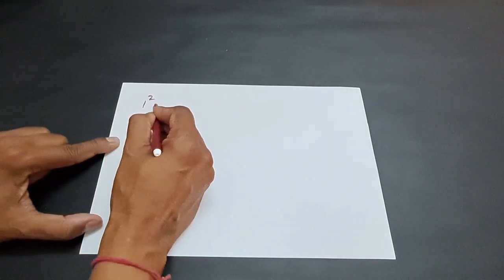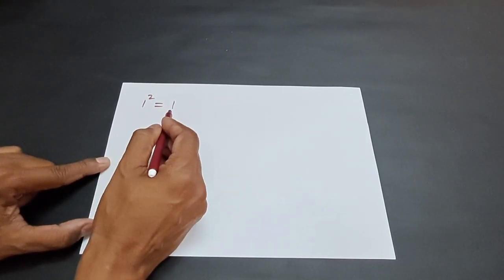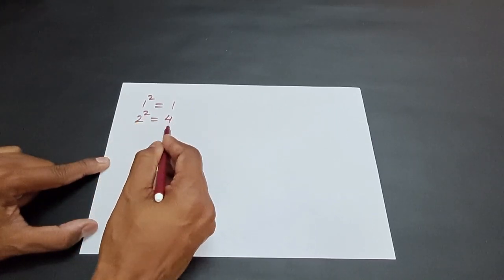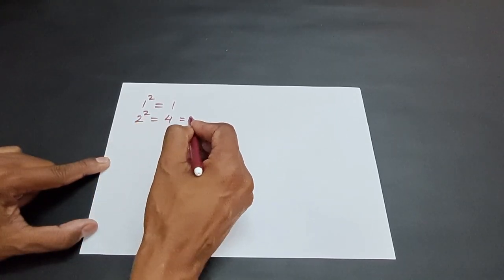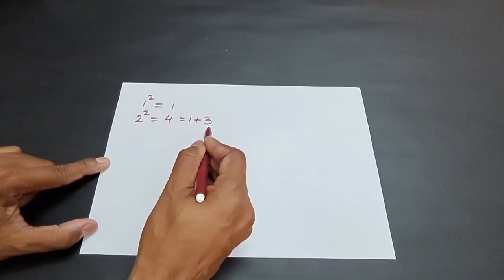In this activity on patterns in square numbers, the first pattern is: when you take 1 square, it is 1, the first odd natural number. When you take 2 square, it becomes 4, and 4 can be written as the sum of the first two odd natural numbers, that is 1 plus 3.